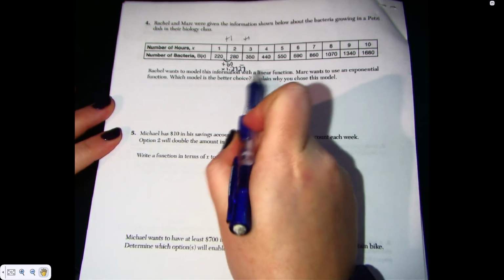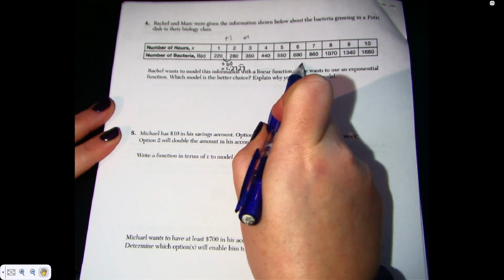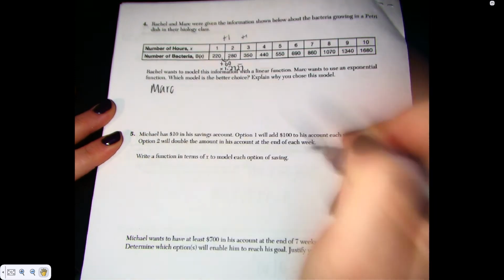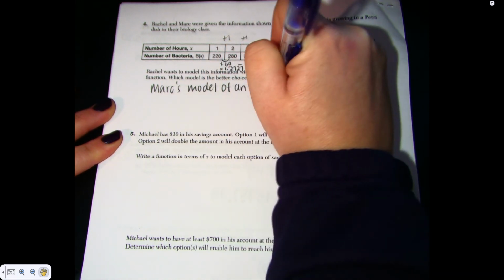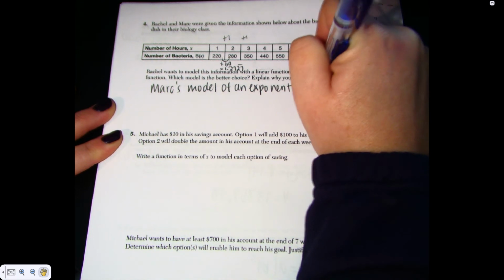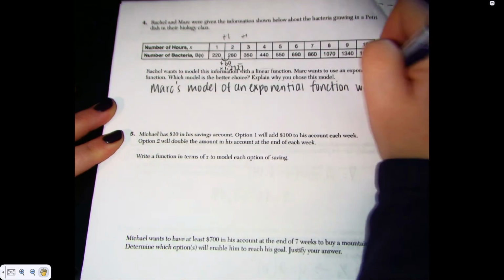I know for a fact that this is not a linear function because I am not adding the same amount each and every time. Okay, so Mark is the one who has the better model. So Mark's model of an exponential function would be the better choice.